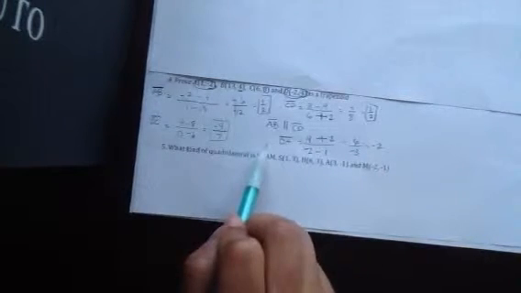So these two are not parallel. These two are.